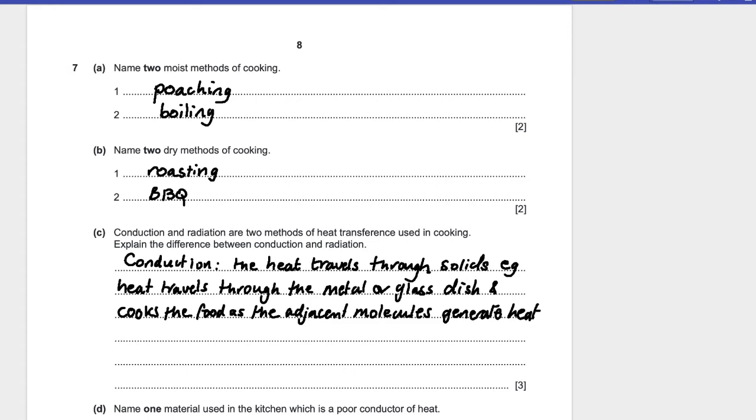Radiation uses electromagnetic rays. The heat travels in straight lines from the source of the radiation. The rays fall onto the food and are absorbed. Therefore, the space around the food is not heated. An example of this type of cooking would be a microwave, as opposed to conduction, which would be a gas or an electric stove.